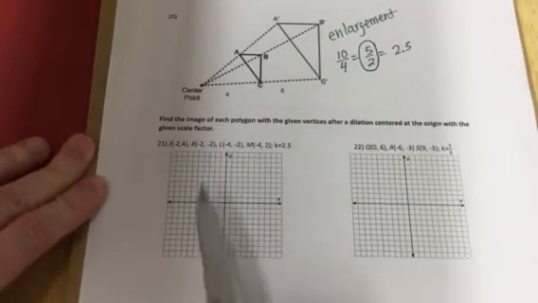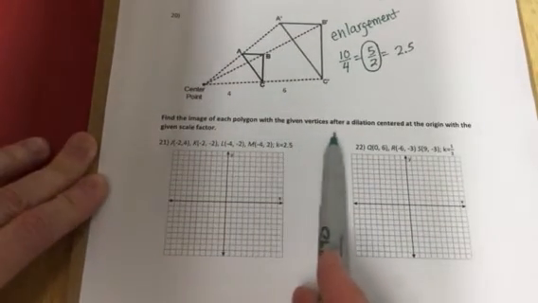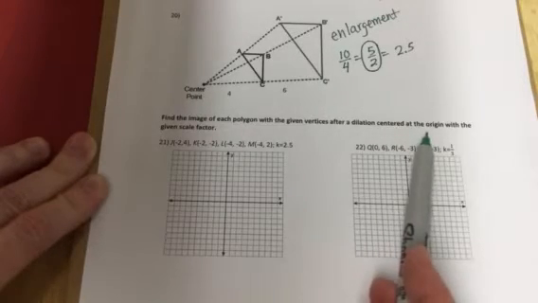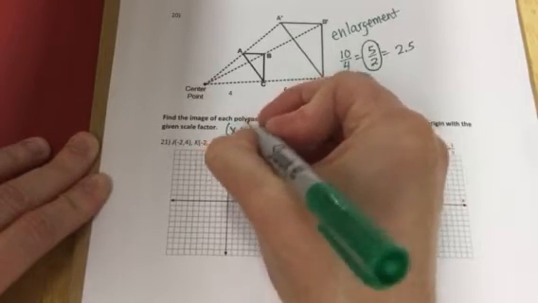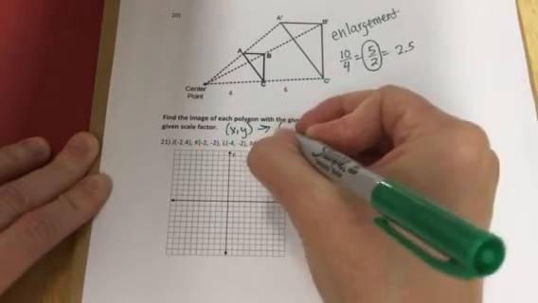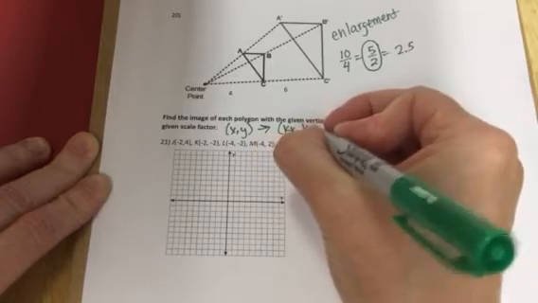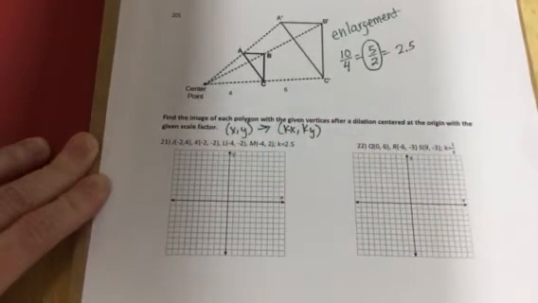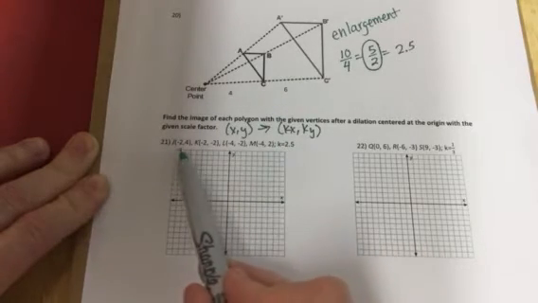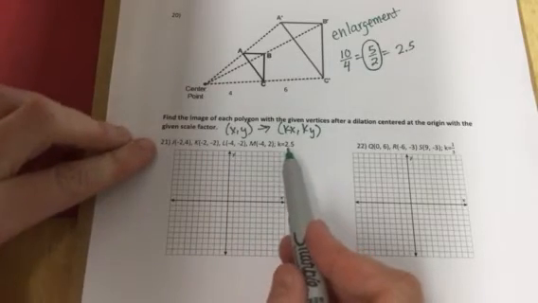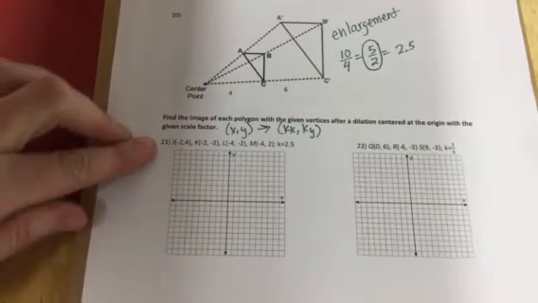Okay, this last one. Find the image of each polygon with the given vertices after a dilation centered at the origin with the given scale factor. Okay, to do a dilation from the origin, it follows this rule where K is the scale factor. So find the image after a dilation. It looks like it's not specifically asking us to graph the original, so we can skip over that part if we want. But we are going to use the scale factor of 2.5.